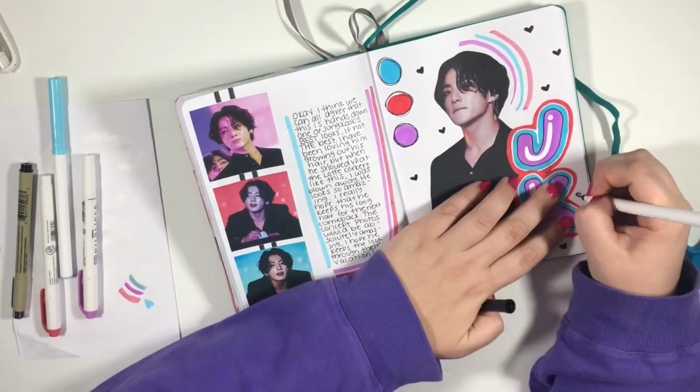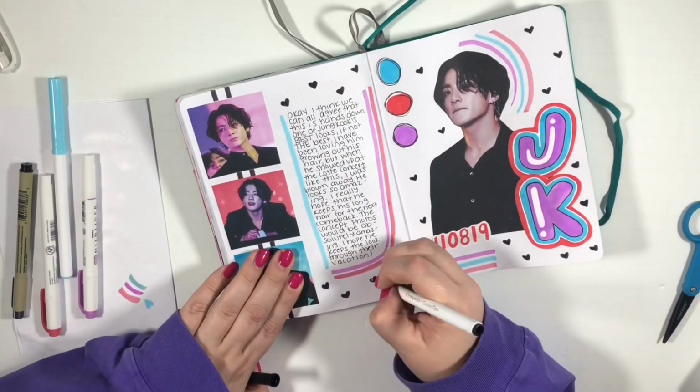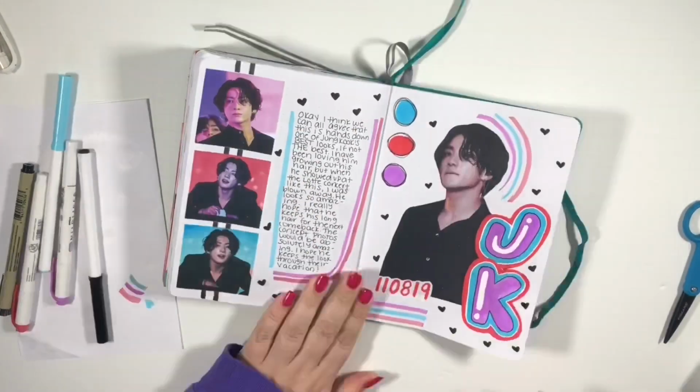So I know that I normally say when in doubt add polka dots, but in this case I had to add some little hearts, and I think it's quite obvious why.